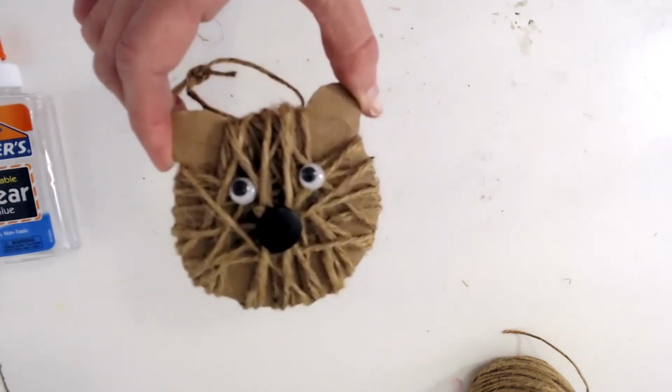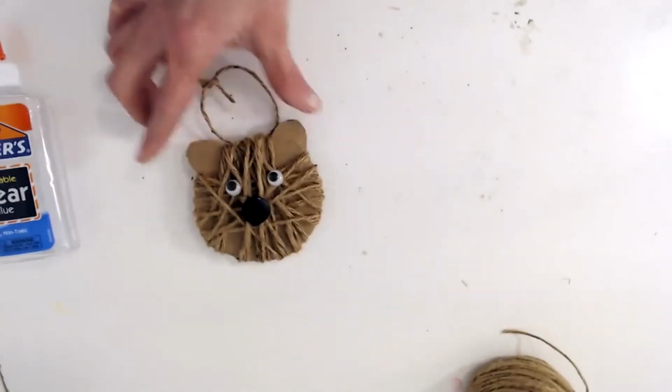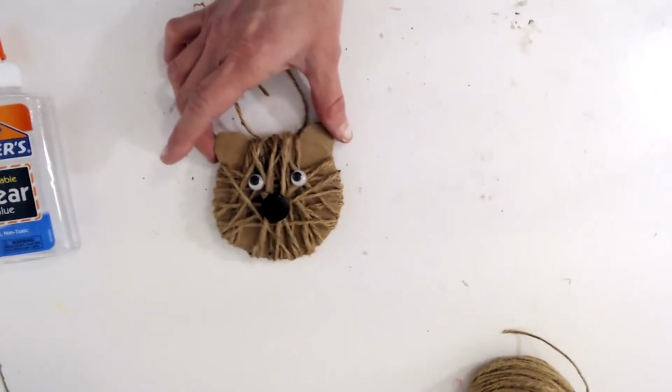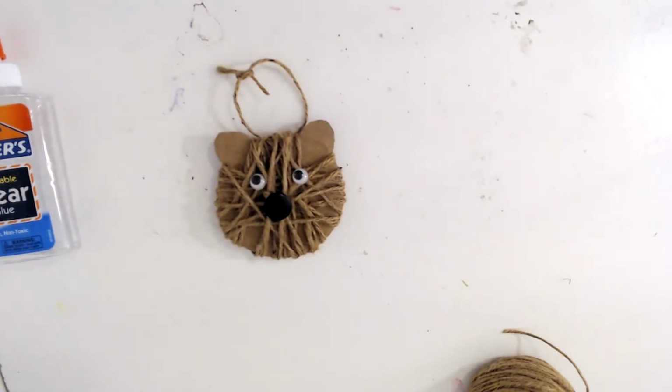So there you have it. That's our little bear ornament that we made during art today. I think it turned out really cute. Now we're going to learn about bears and what they're doing right now to prepare for winter.